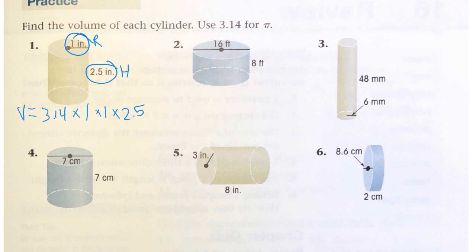All right, so 1 times 1, so 3.14 times 1 is 3.14. 3.14 times the next one is still 3.14. And then the last step is 3.14 times 2.5. So we can put that right here.